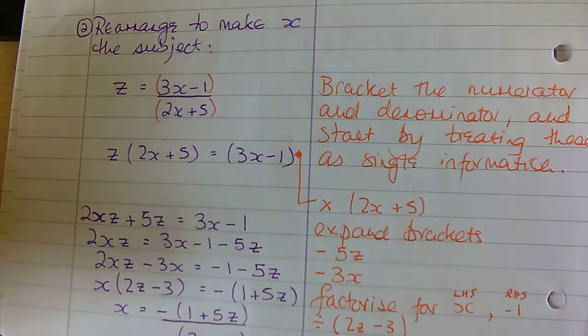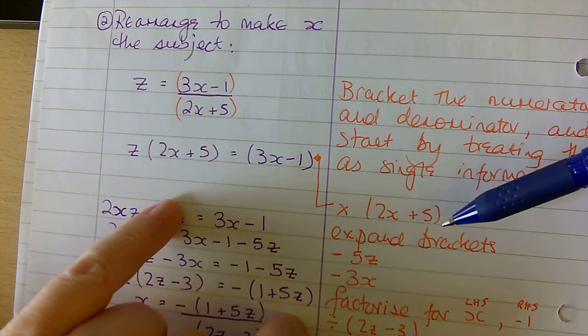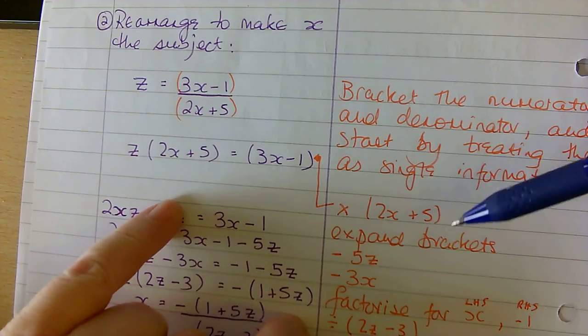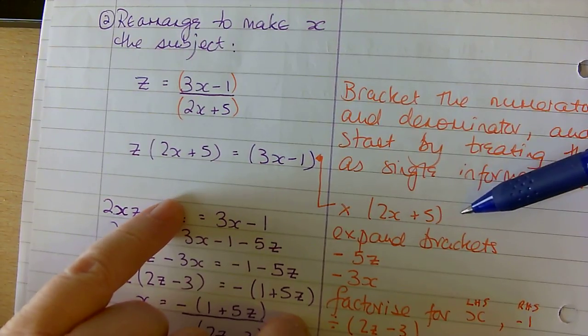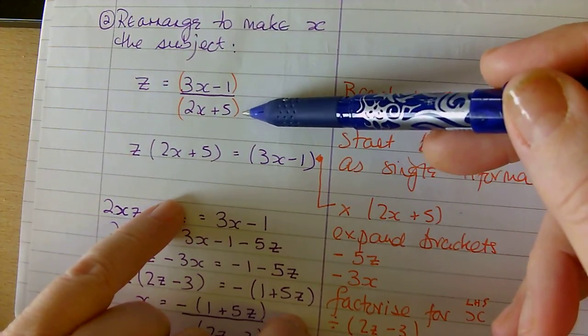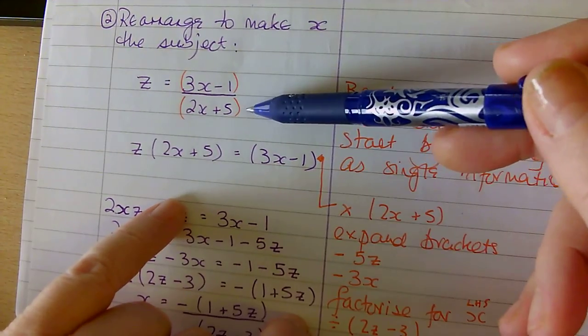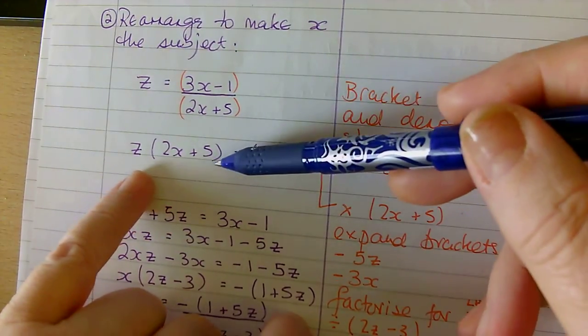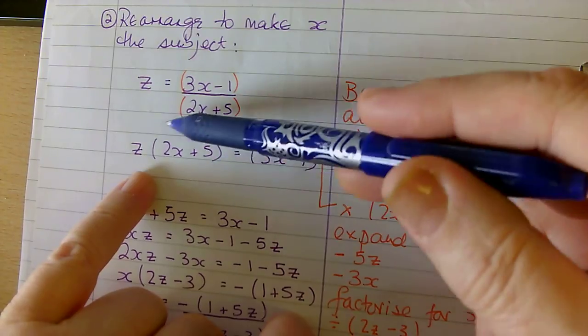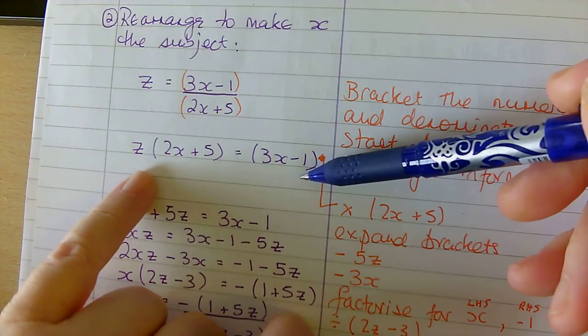Okay, so the first thing I've done here to resolve this is to multiply by 2x plus 5, and I've done that because it's sitting on the bottom as a denominator, so I want to get rid of that. And what happens there is that it then ends up on the left hand side as a multiplier and disappears from the right hand side.